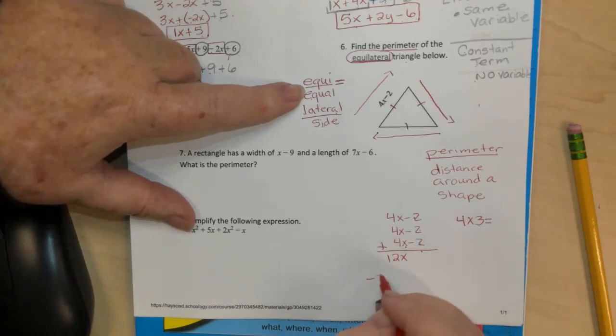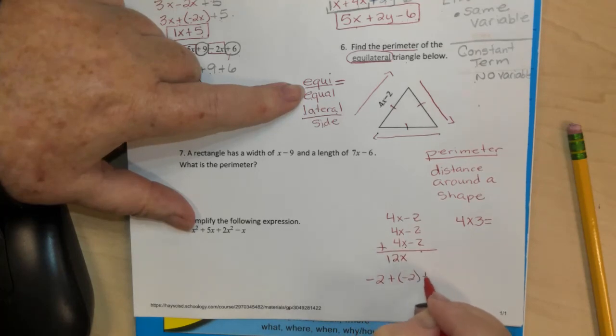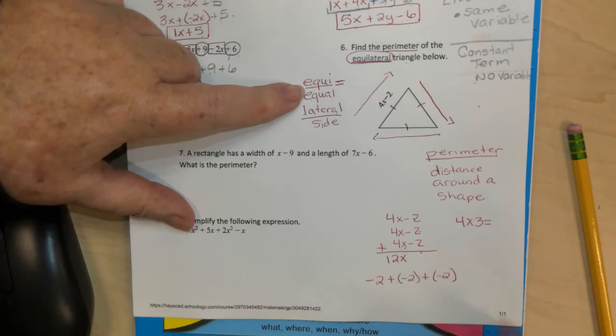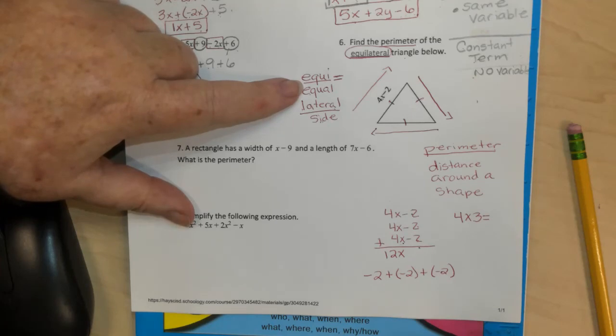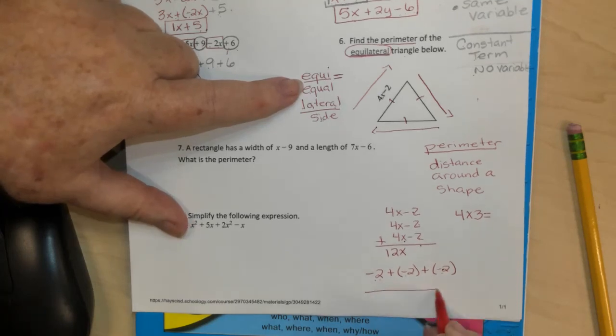I like to think of money, or temperatures, or going down when I'm adding negatives. I'm going more into the negative world. Okay, so negative 2 plus negative 2 plus negative 2. Well, then you use a number line, but you can put this in a calculator too.